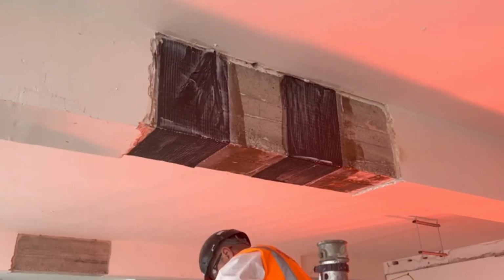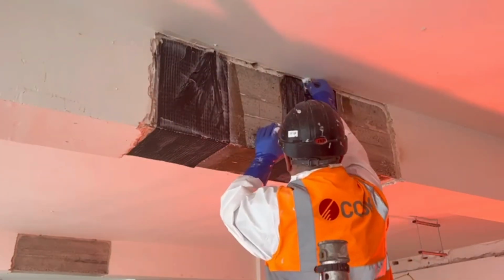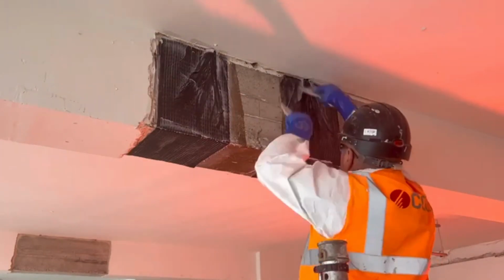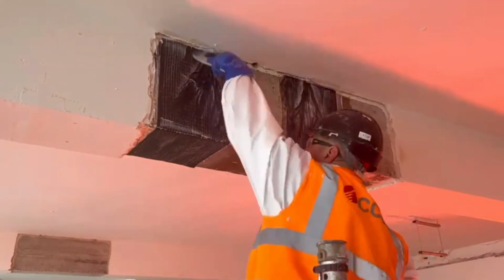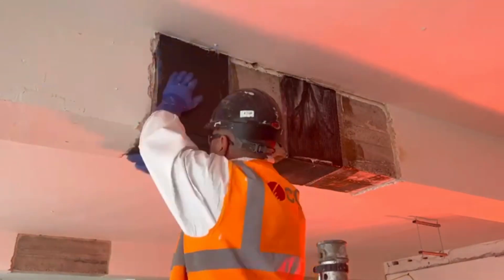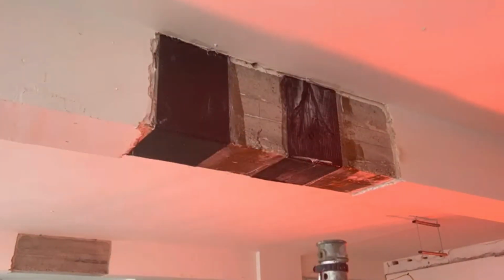So the actual curing time for the carbon fibre to be fully cured is how long? It is 4 to 6 hours. It will become touch dry in ambient condition, and it will be 100% cured in 72 hours. So you can reload your structure back to its new capacity in 3 days' time.